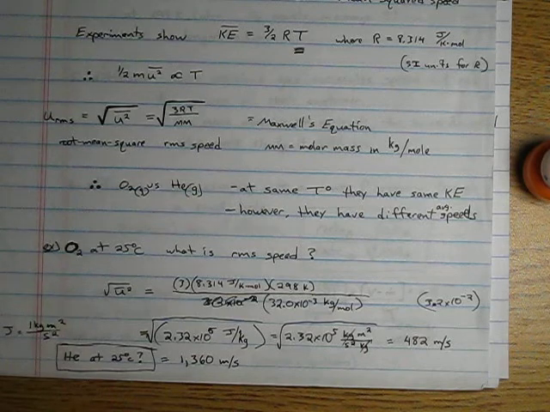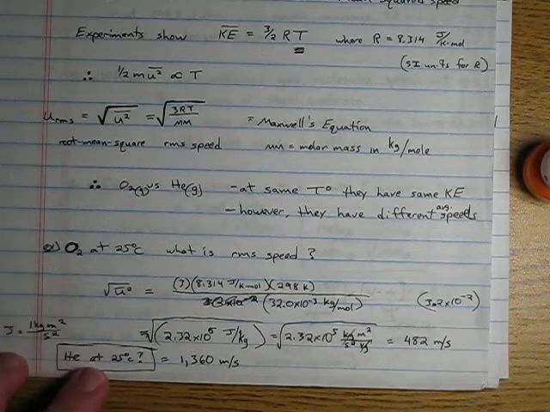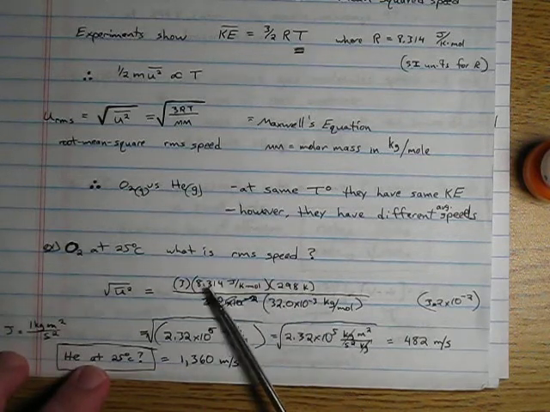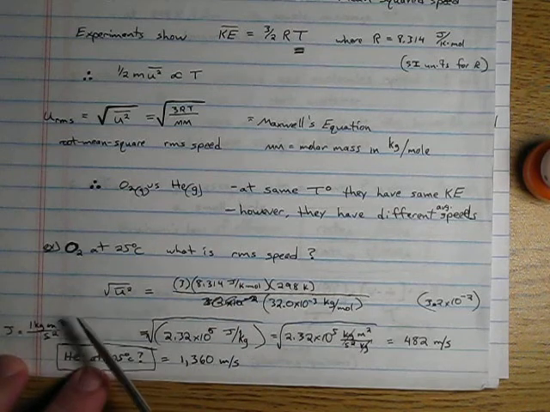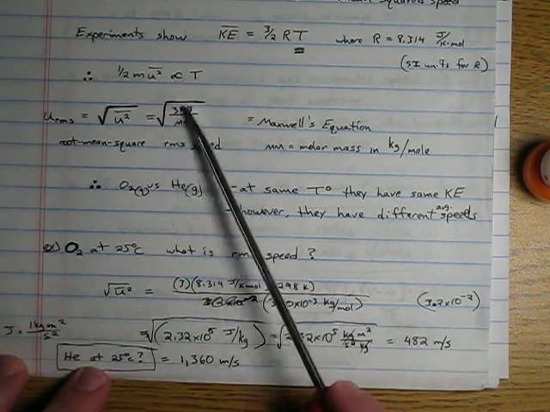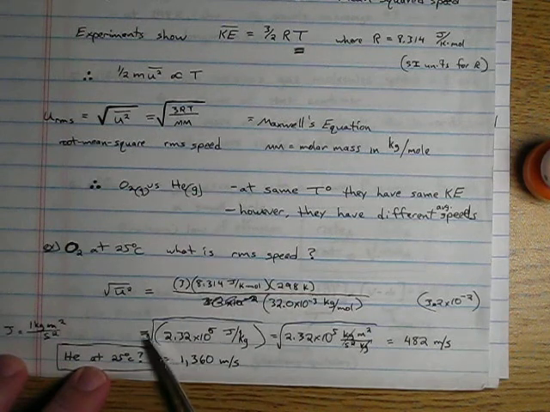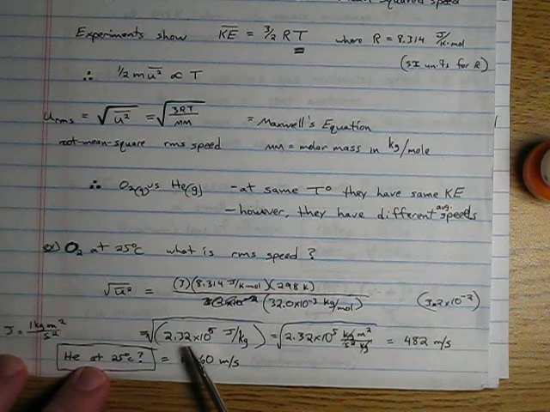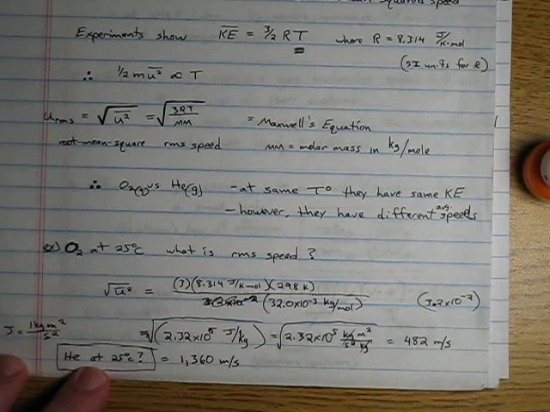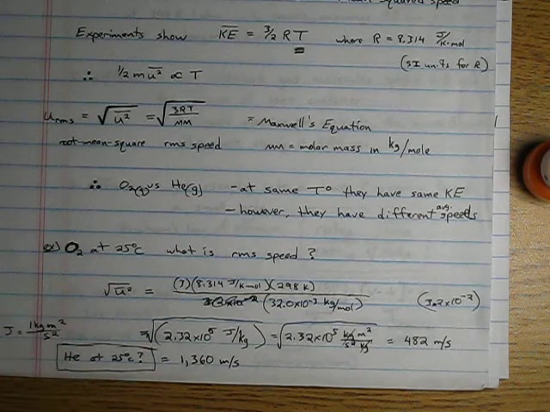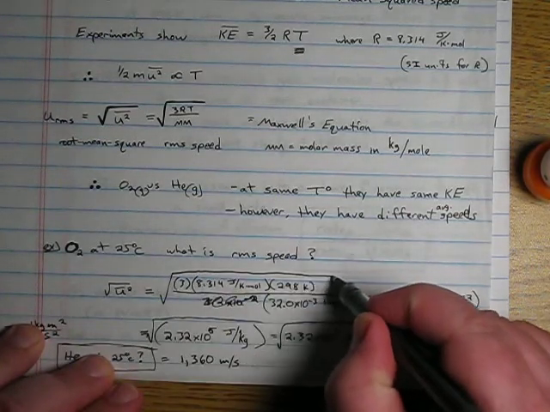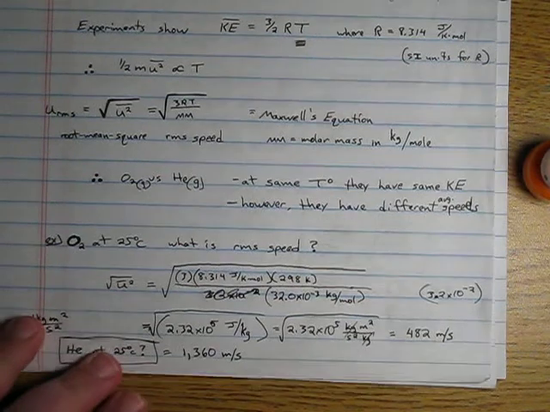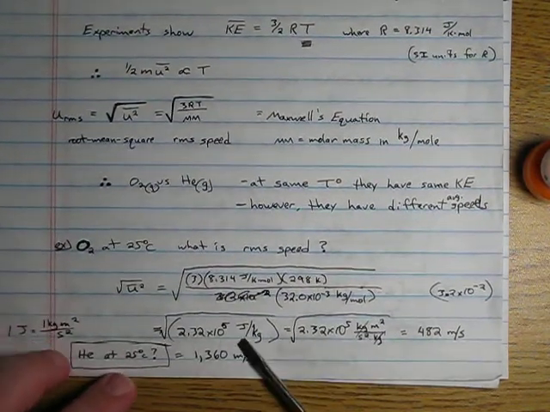Okay, now the units get a little hairy. My advice to you is don't worry about the units. When you work this part out, since you have to take the square root of this, you get the square root of 2.32 times 10 to the 5th joules per kilogram. Yes, we gotta put in the square root there. 2.32 times 10 to the 5th joules per kilogram.